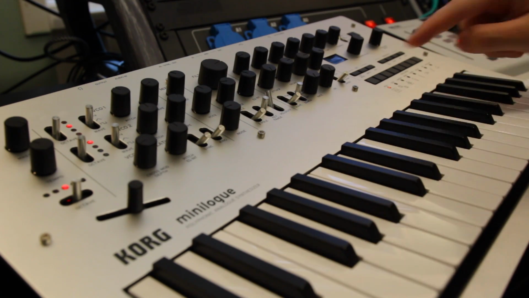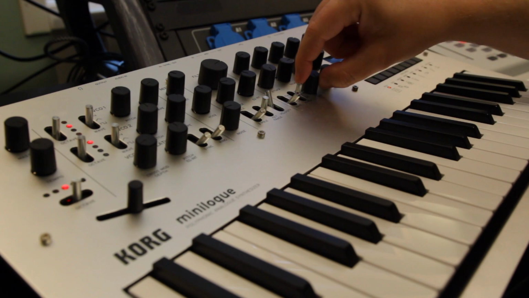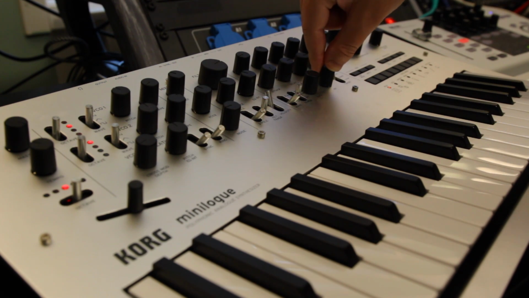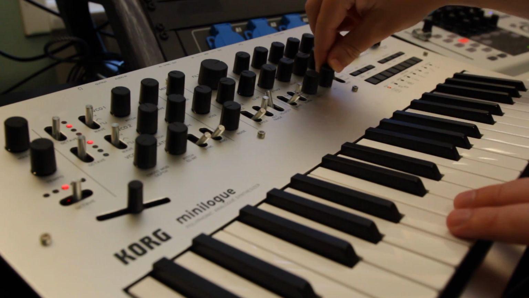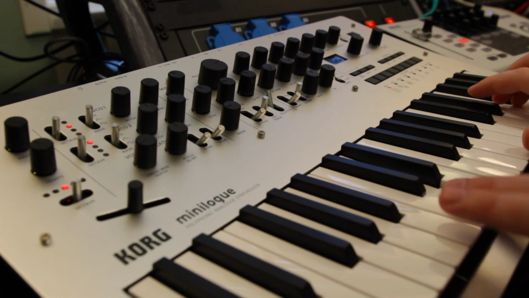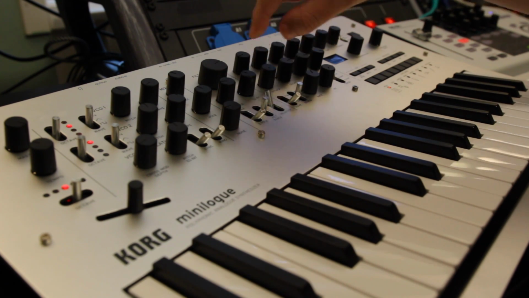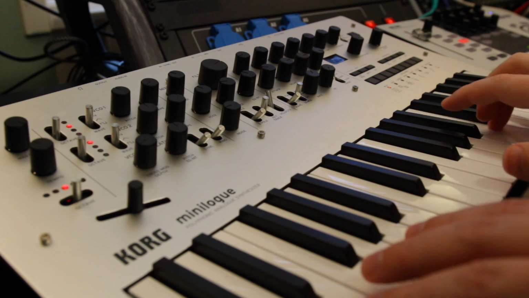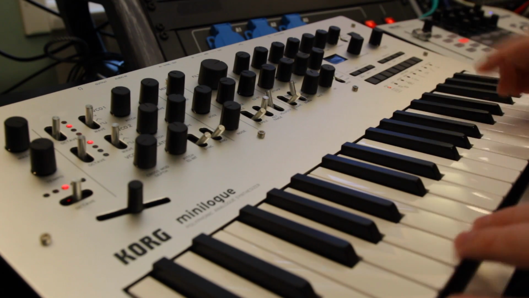Now, next up, I want to add a little bit of pitch modulation. So I set the rate of the LFO here to about 1 o'clock, so it's a pretty high rate and just a smidge of intensity. You can hear if I turn it up. So not more than 10%. And if I increase the attack here, you'll notice how it changes. Especially if I set it to intensity on the EG mod here.